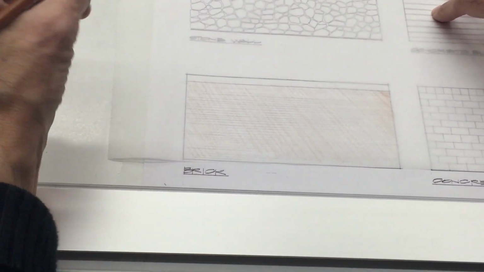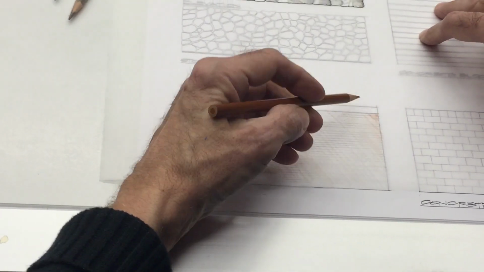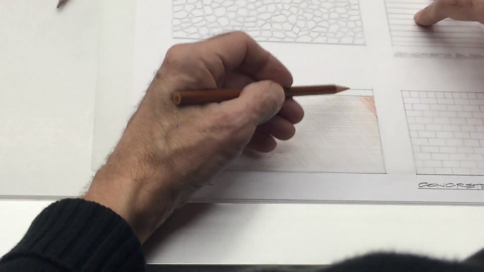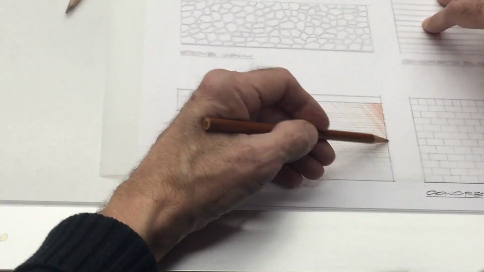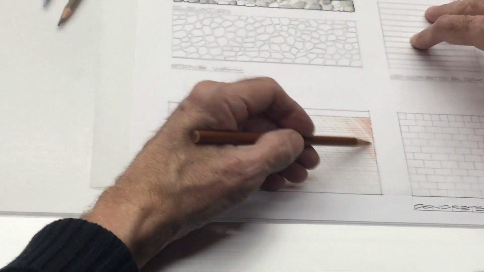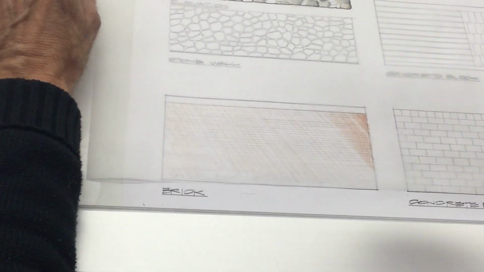Brick colors, this right here is more or less almost like a terracotta, so that's sort of a standard brick. Now I can go back in and I can add value to it. And again, you don't have to do it, skip some of it if you have to. You don't want to wear your pencils out, but at least get the idea.